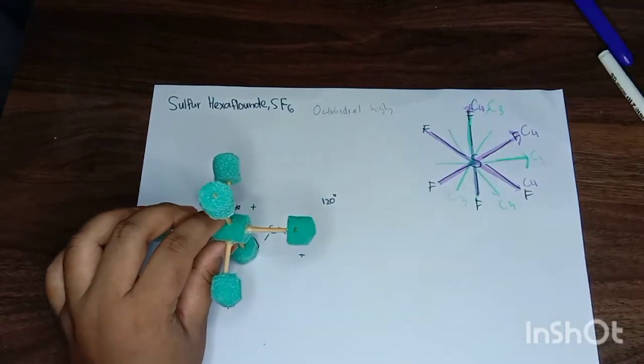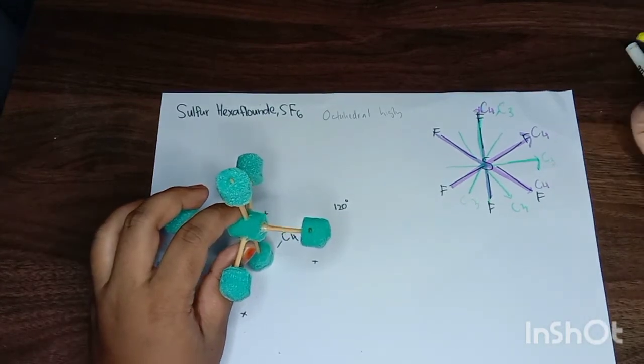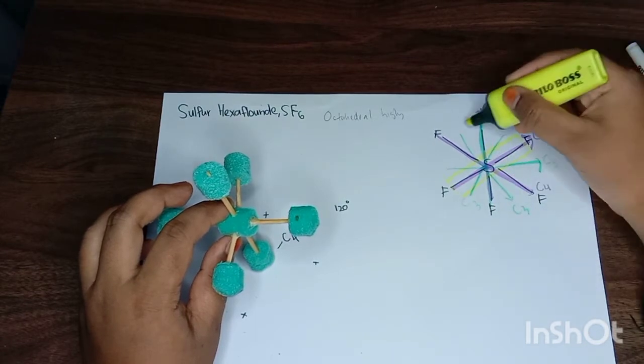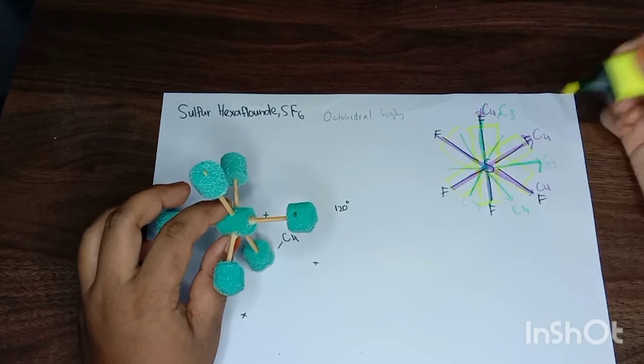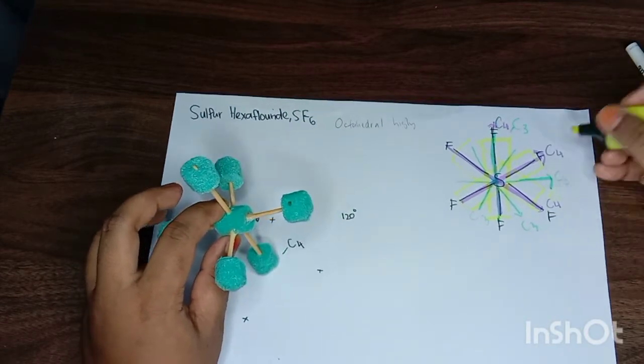So we can label in our diagram the horizontal planes, which are here, also here.